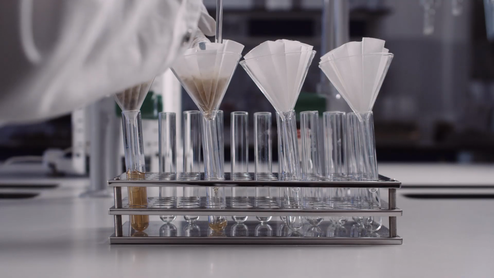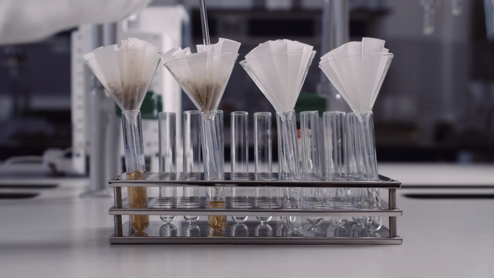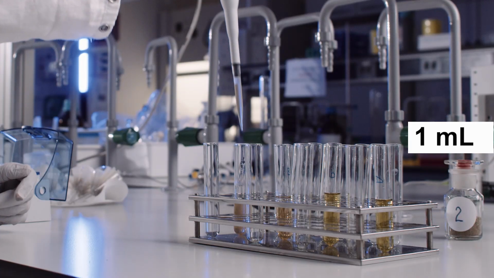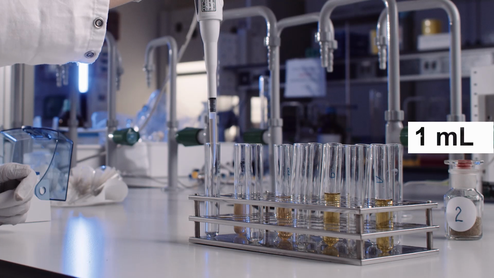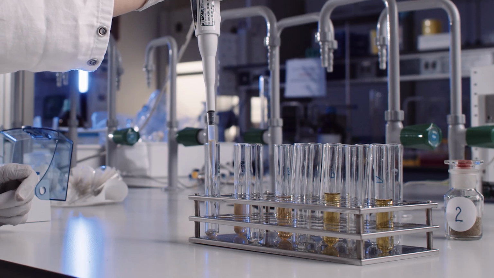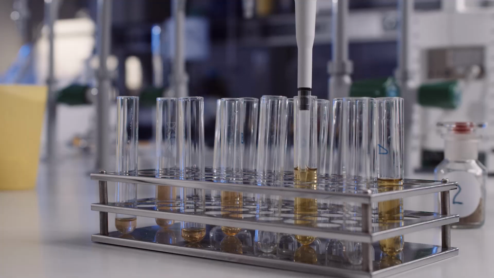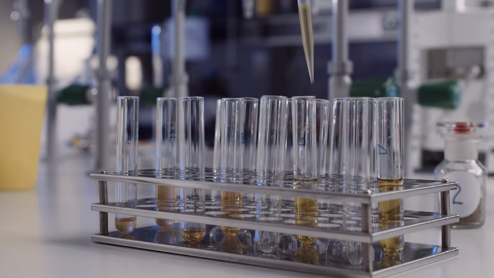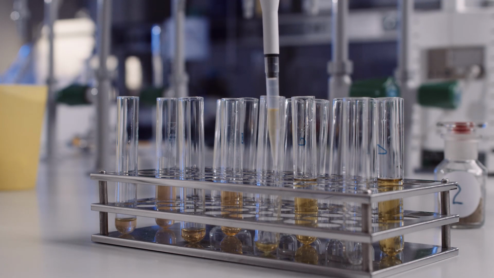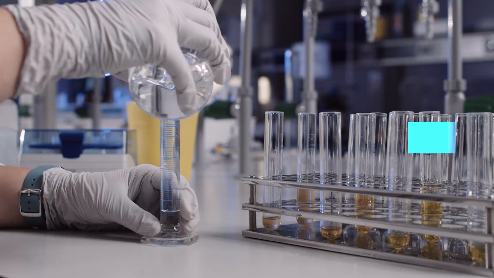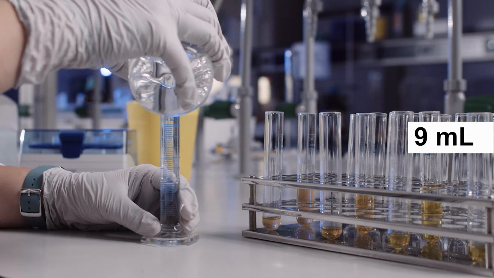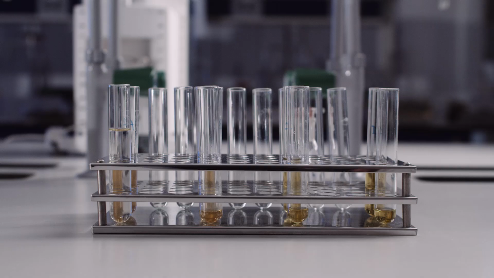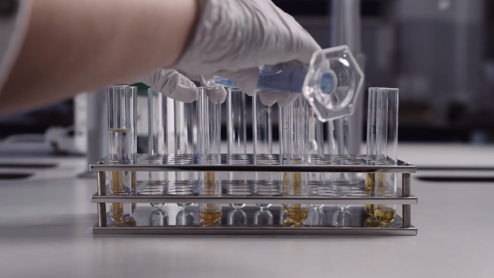After extraction, filter samples through filter paper into glass test tubes. Transfer 1 ml of the filtrate to a new test tube and add 9 ml of 70% ethanol. The samples prepared in this way will be used to determine or evaluate the antioxidant activity.